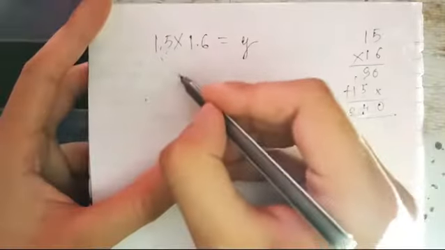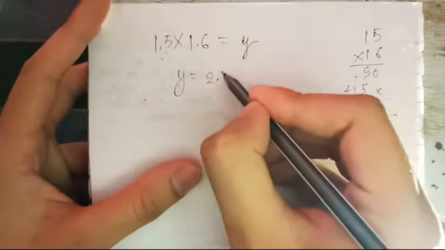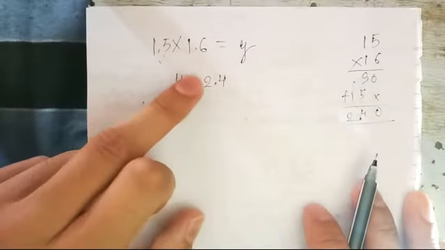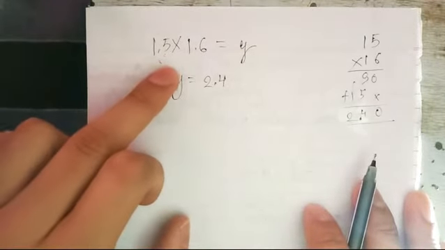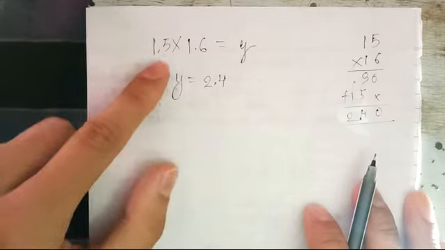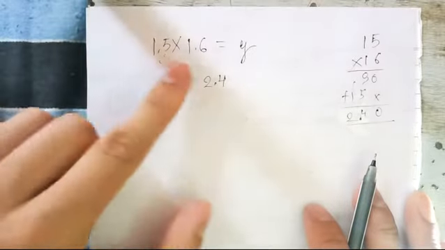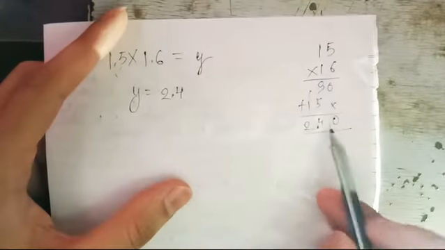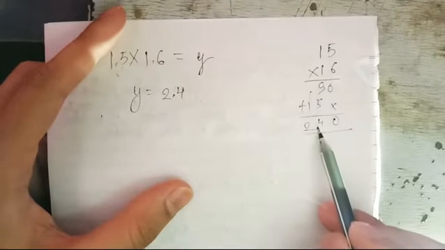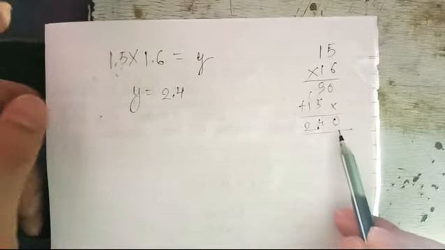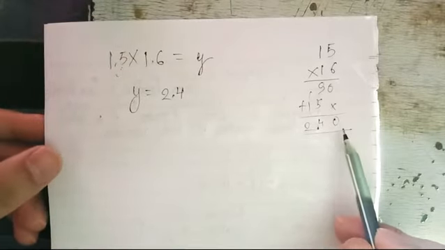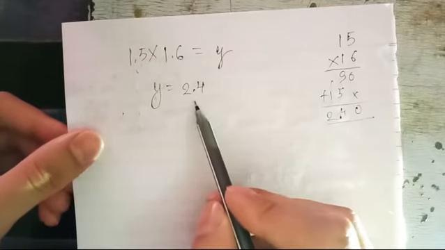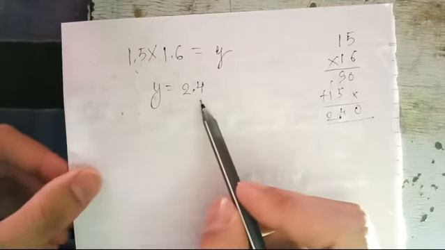Okay, so y is equal to 2.4. The reason is, when we multiply values having decimals we have to count the digits after the decimal: here one digit, here also one digit, 1 plus 1, 2. So after multiplication in the solution, after decimal 2 digits should be there. So answer is y equal to 2.40, or we can say 2.4 only. Y equal to 2.4.